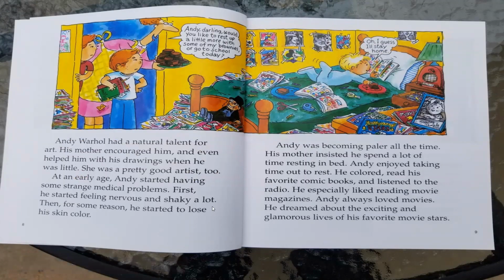Andy Warhol had a natural talent for art. His mother encouraged him and even helped him with his drawings when he was little. She was a pretty good artist too. But at an early age, when he was very young, Andy started having strange medical problems. First, he started feeling nervous and shaky a lot. Then, for some reason, he started to lose his skin color. He was becoming paler all the time.